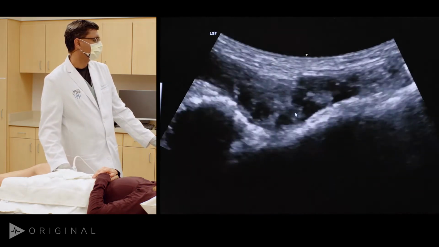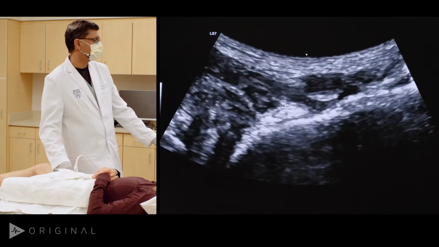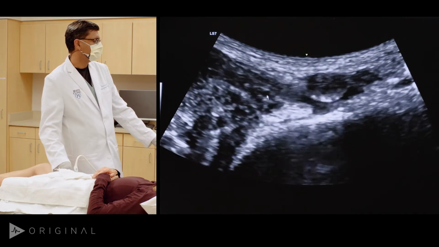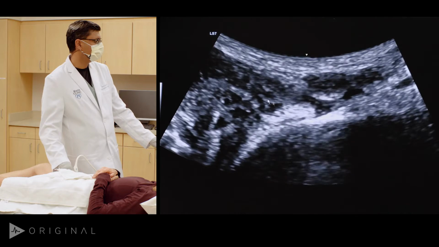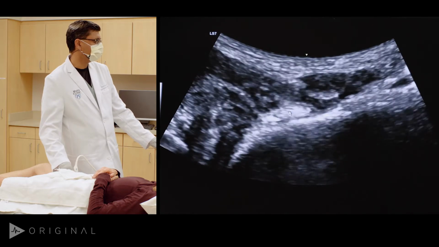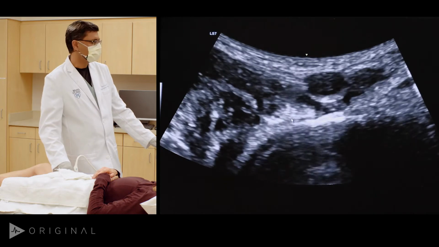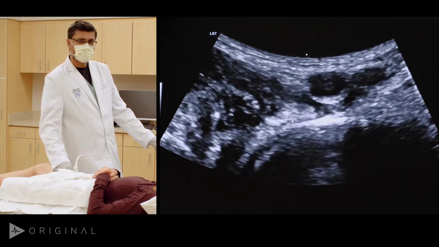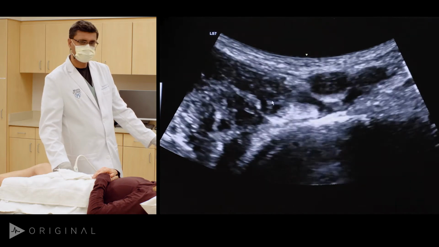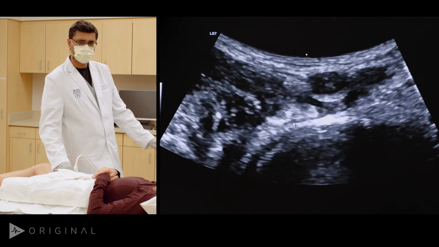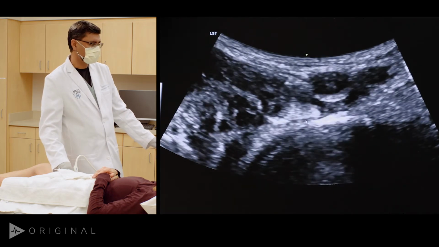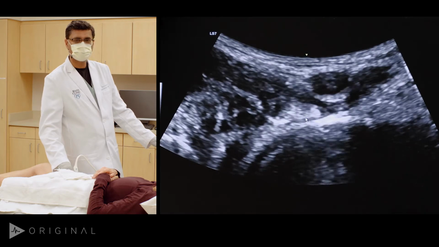So here is the hyperechoic iliopsoas tendon. That is the iliacus muscle, so the iliopsoas muscle tendon unit. When patients generally externally rotate and abduct their limbs, what happens is a part of this muscle goes under the tendon. And when the tendon flops back in view, that's what causes the snap.